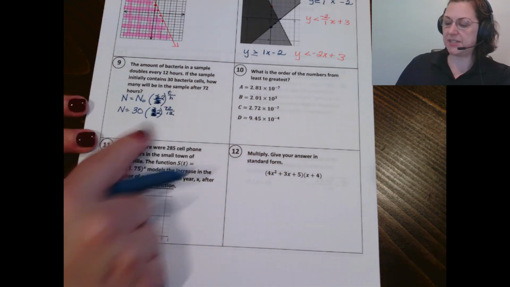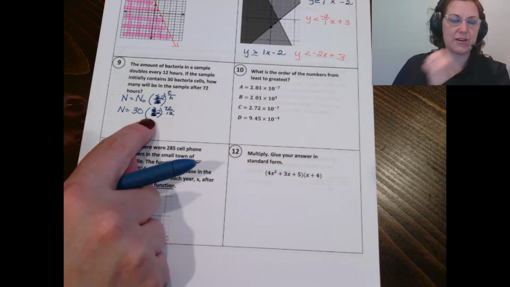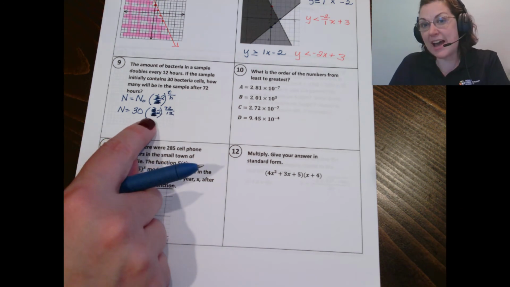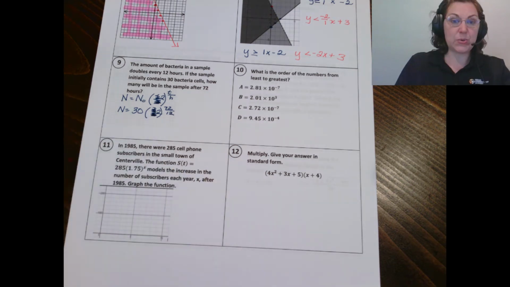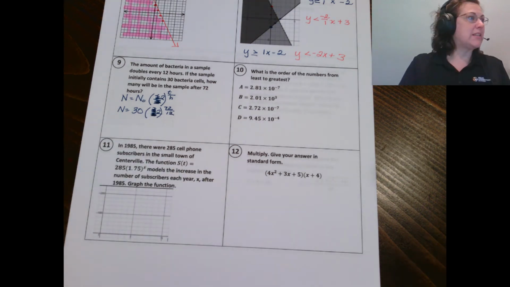Okay. So when I'm doubling, I use a 2 in there. If I were cutting in half, I'd use a half there. If I were tripling, I would use a triple in there. So let's go to our Desmos calculator now.